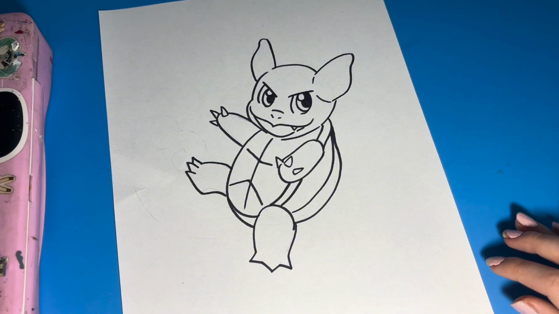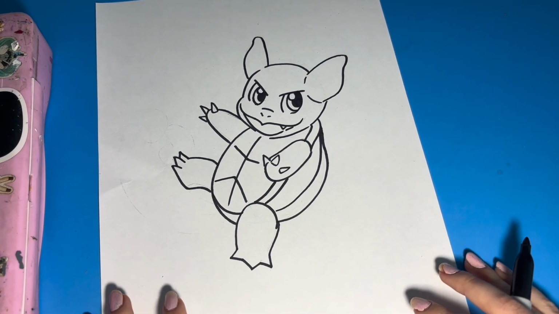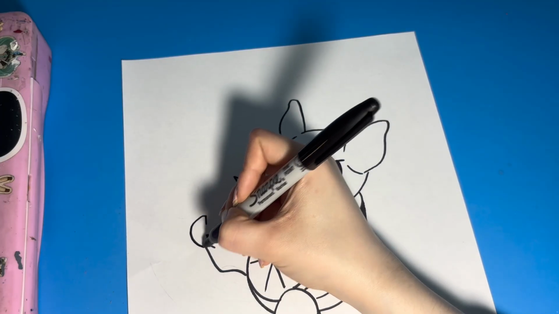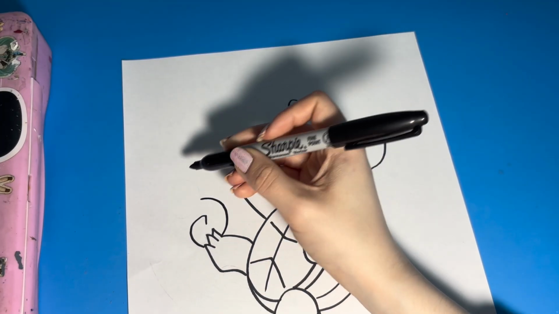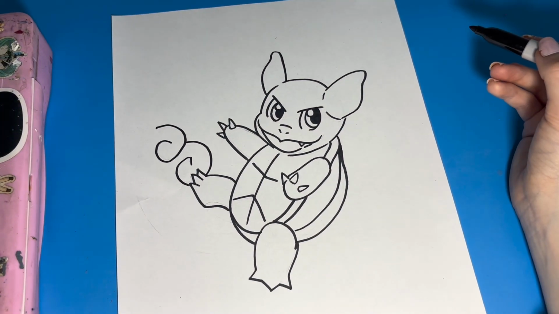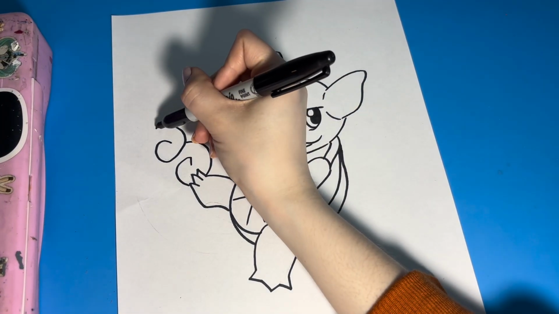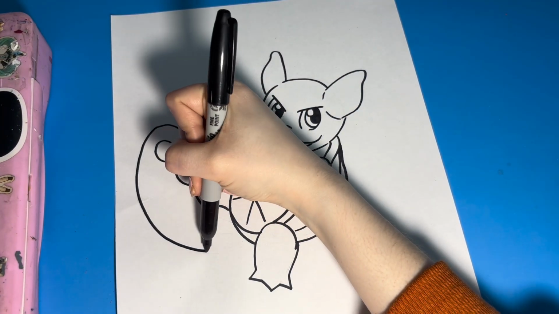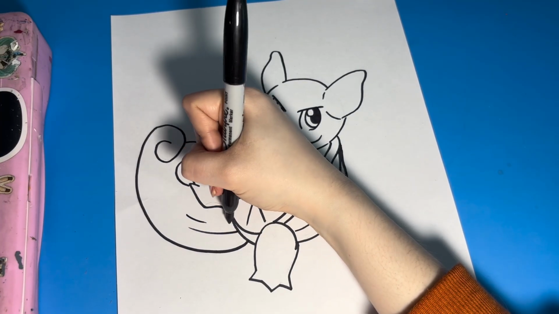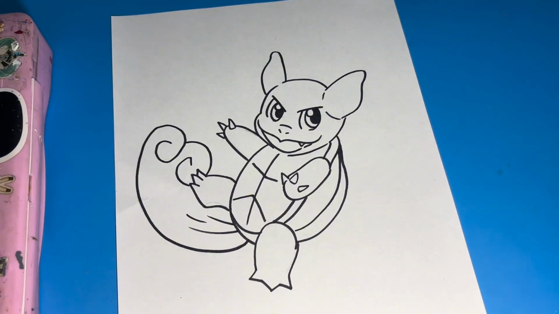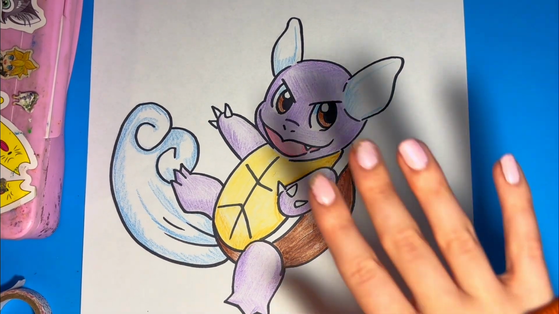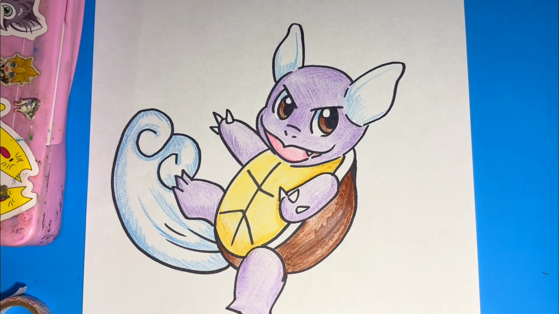Now, just a heads up, his tail is going to be really long, so just want to make sure you're prepared for that. So we're going to start off with this swirl, and then another swirl, kind of like we're drawing some waves, and then curve it all the way back in. So it starts at that hind foot, and then it curves back in, and then we draw some lines for some extra detail. And then we can go ahead and color him. So unlike Squirtle, Wartortle is purple.